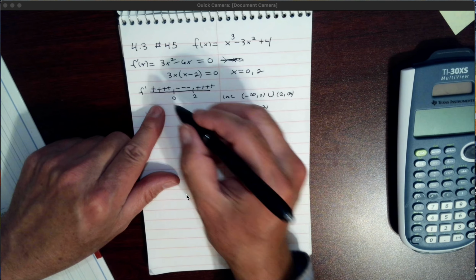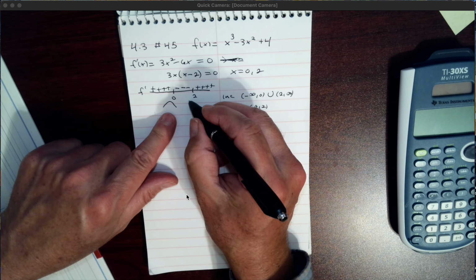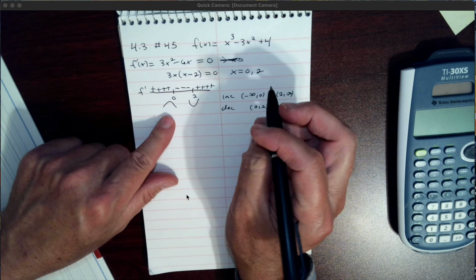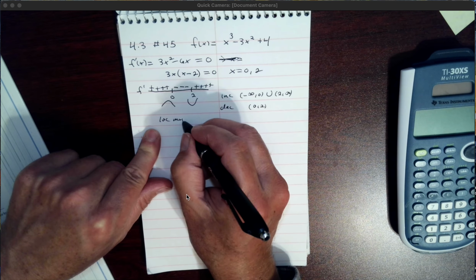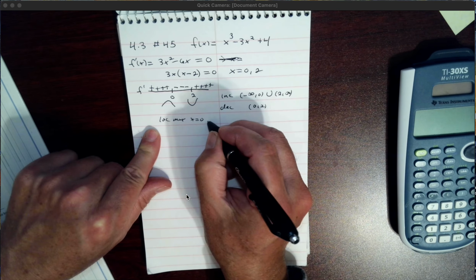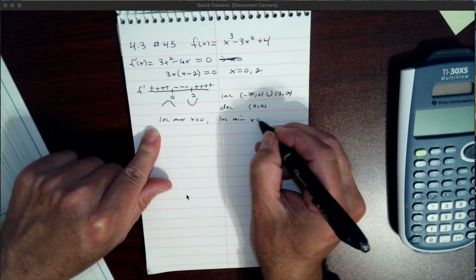Since we're going from positive to negative, it's going up and then down, and then it goes down and then up. So we have a local max when x is 0, local min when x is 2.